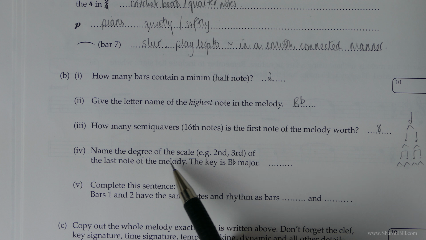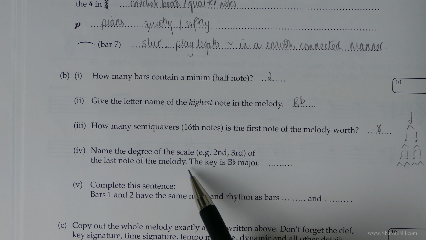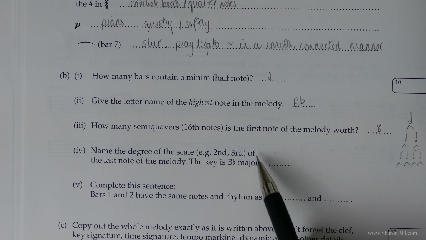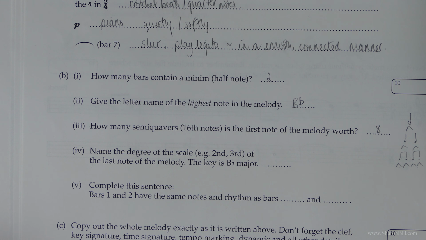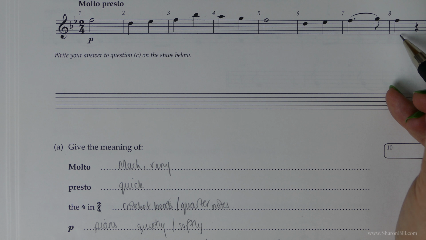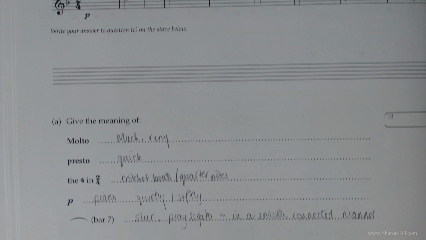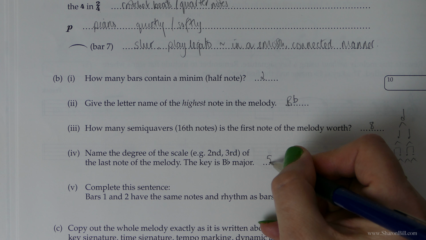So name the degree of the scale of the last note of the melody. The key is B flat major, so if B flat major is 1, we need to count up to find out which degree of the scale the last note of the melody is. So every good boy, there's the B. So we've got 1, 2, 3, 4, 5. It's a fifth. It's the 5th degree of the scale.